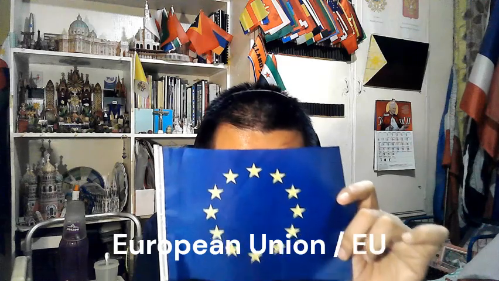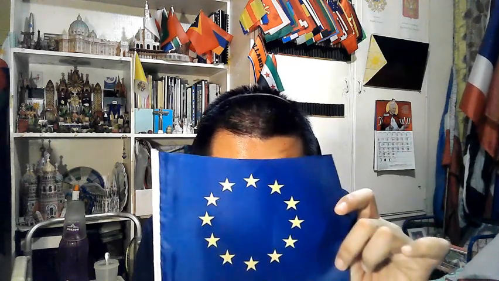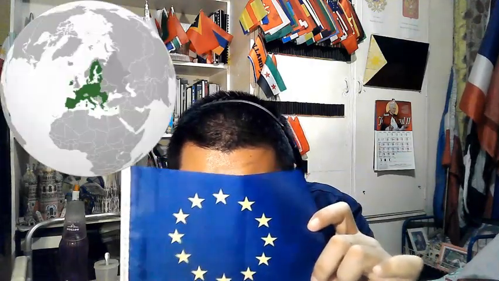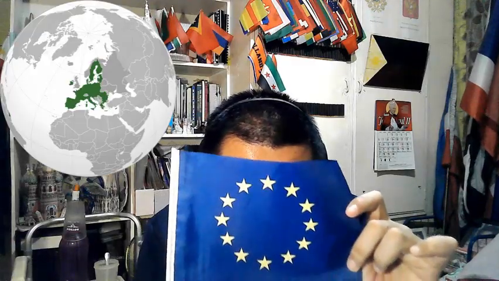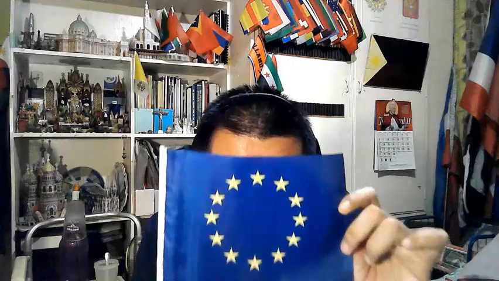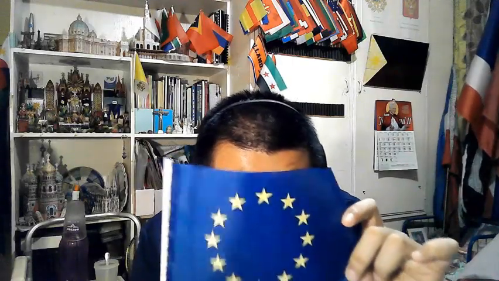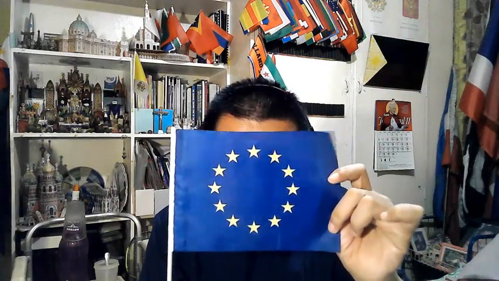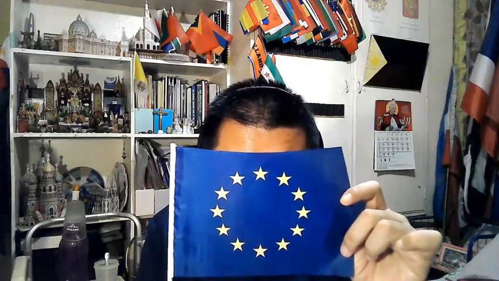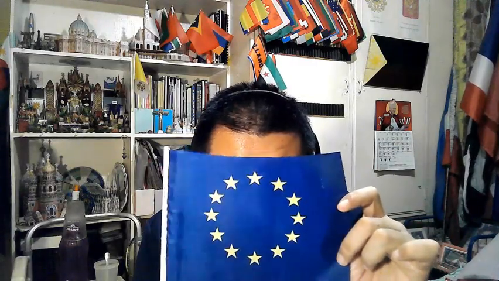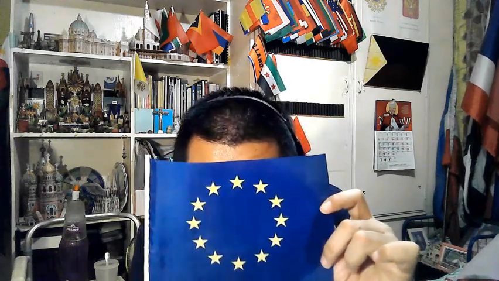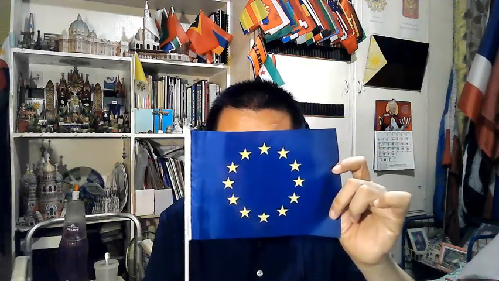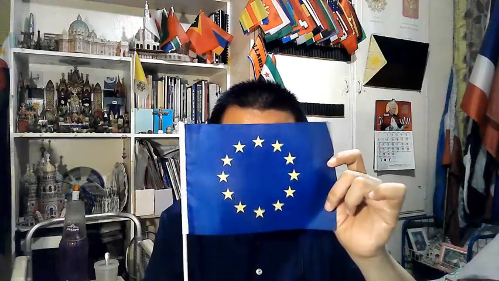It's a supranational political and economic union of 27 member states located primarily in Europe and established in 1993. The design of this flag, for the two organizations, the Council of Europe and the European Union, is a simple one: a circle of 12 five-pointed yellow stars on a blue field, for the original members of the European Union or Council of Europe.